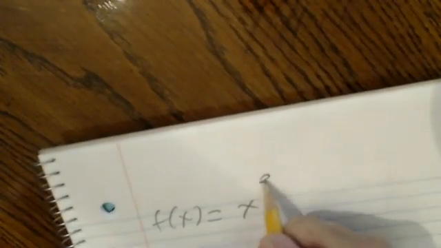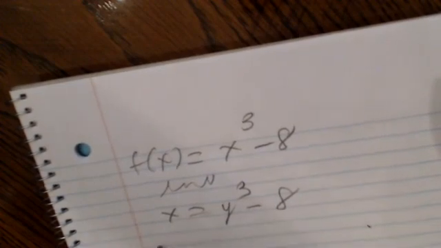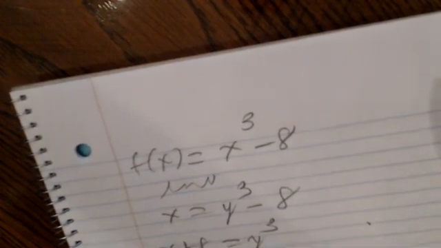Okay, suppose that I told you that f of x is equal to x cubed minus 8, and we want to find the inverse. So I swap the x and y. So that says then x is y cubed minus 8. So x plus 8 is y cubed. So the cube root of x plus 8 is y. And we're calling that our g of x. That's our inverse.